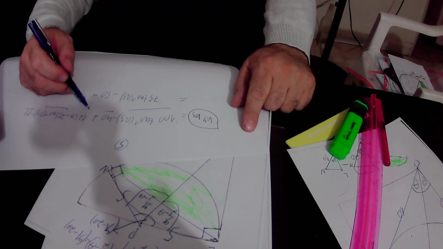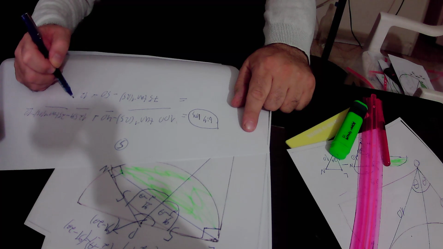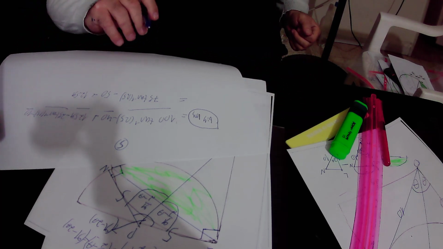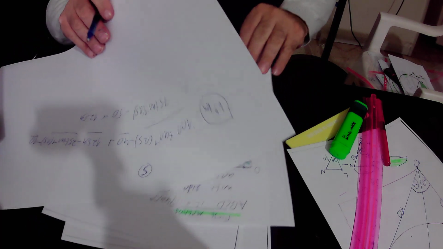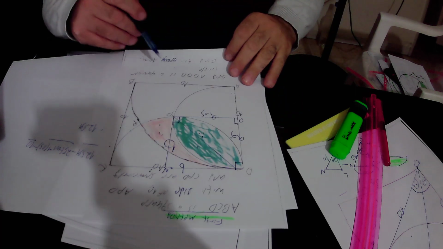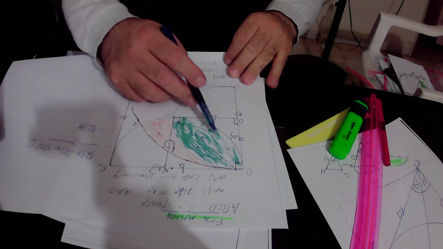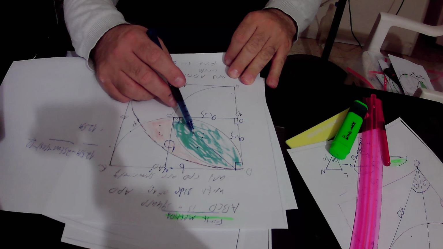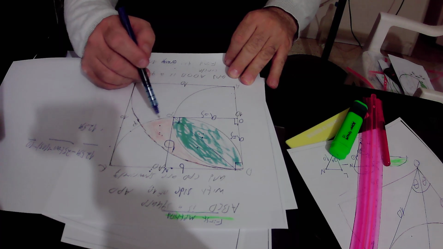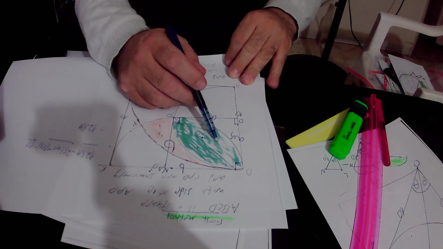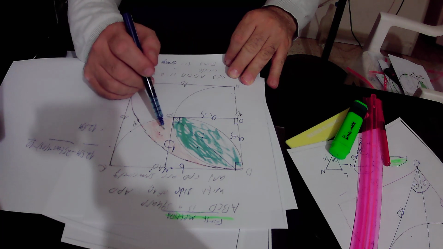Plus 12.5 pi. Now we will subtract from the area of the big lens, which is composed of the area of the blue lens plus the area of the orange shape, the area of the blue lens. And in this way we get the area of the orange shape.